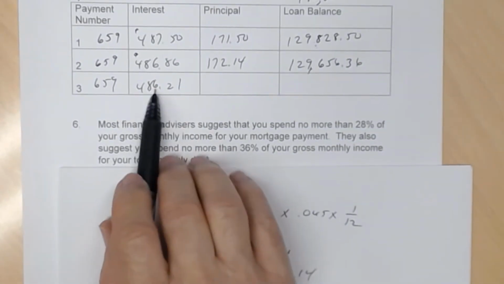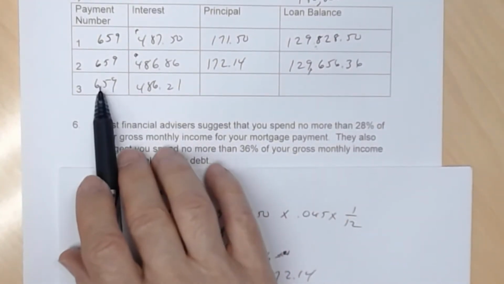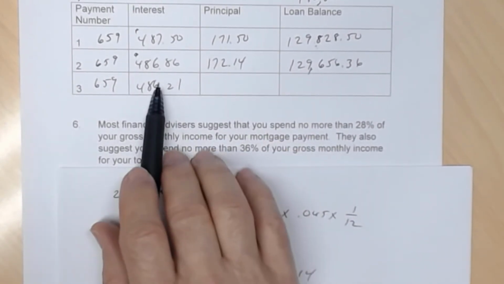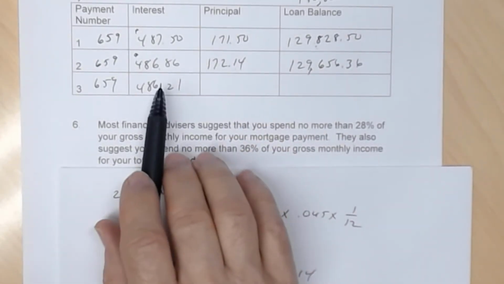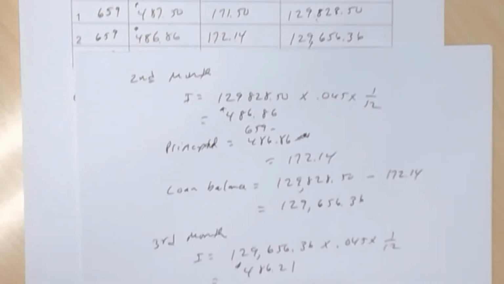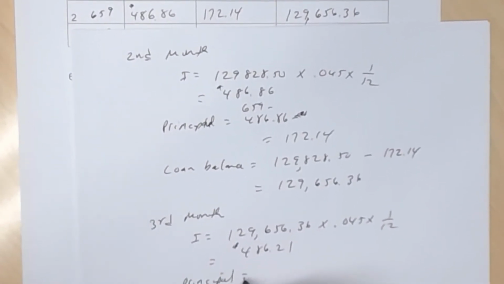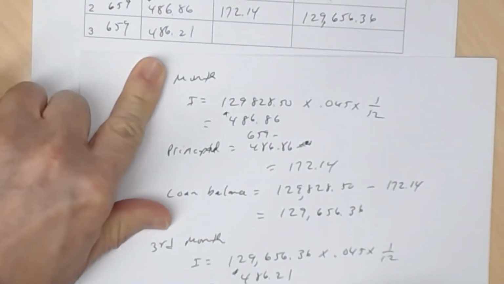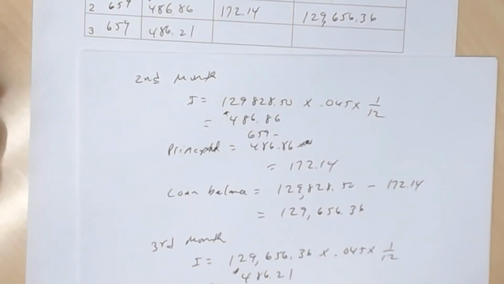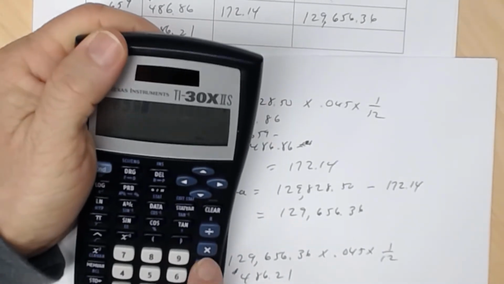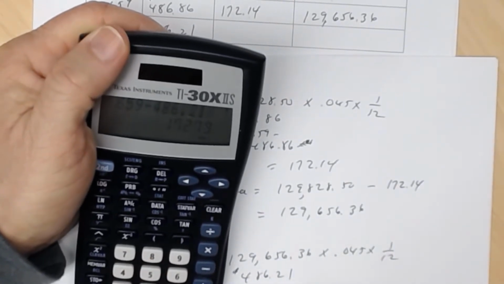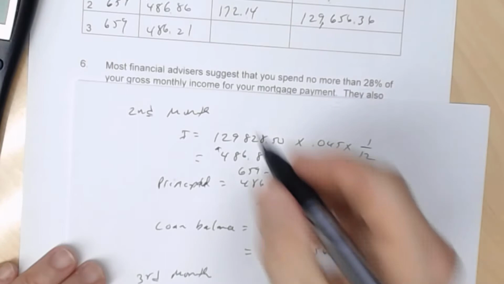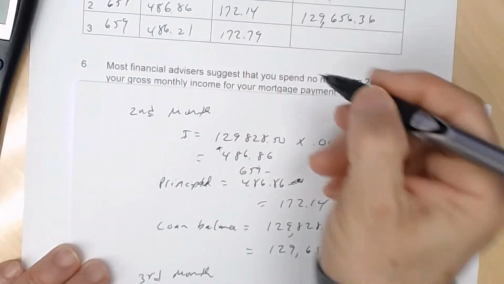Now, so this amount of what I paid went towards principal. How do I figure out how much goes towards the interest, rather? How much goes towards the principal? Well, you subtract this from this. So the principal will be $659. Subtract how much interest went towards it. All right, so let's see what we get. So 659 minus 486.21 equals 172.79. So notice it's getting bigger, the principal amount.